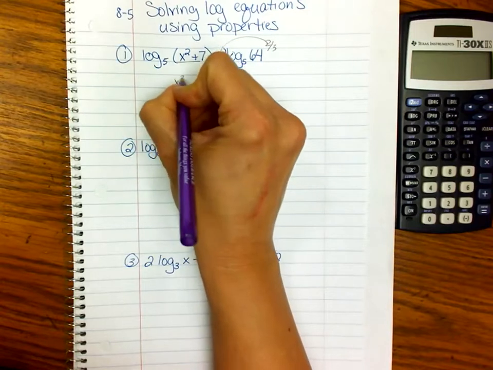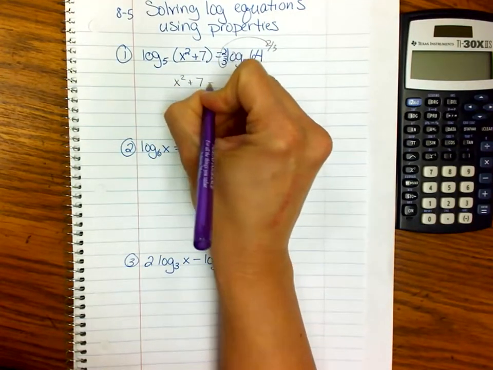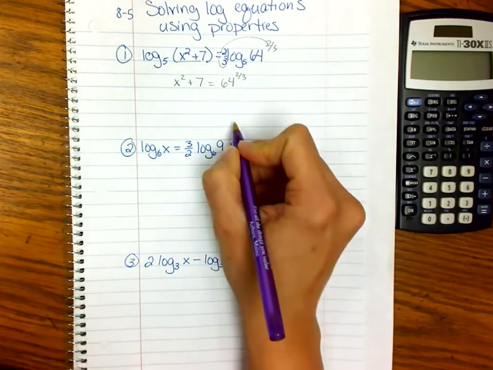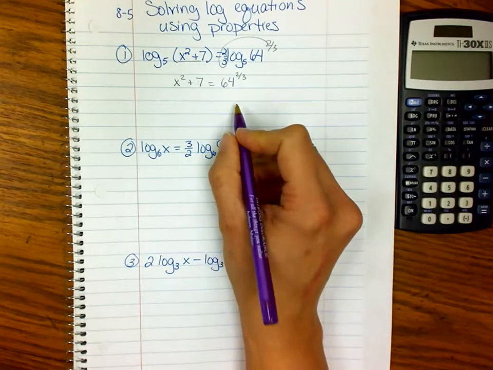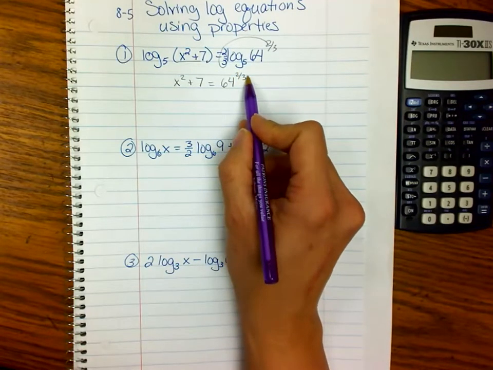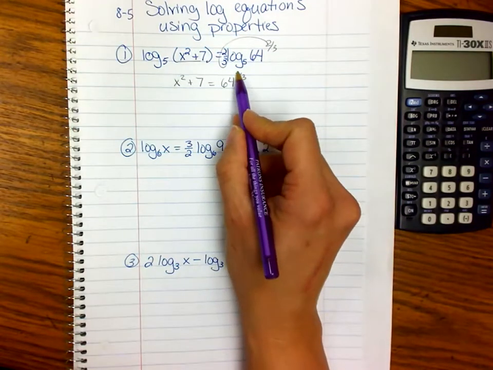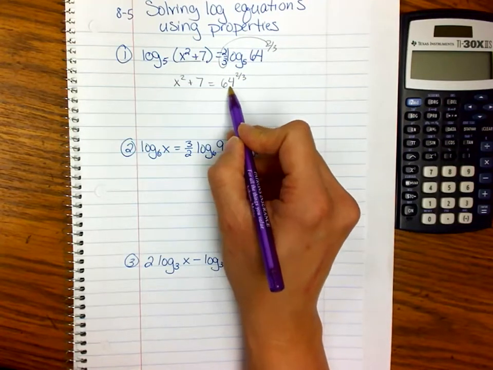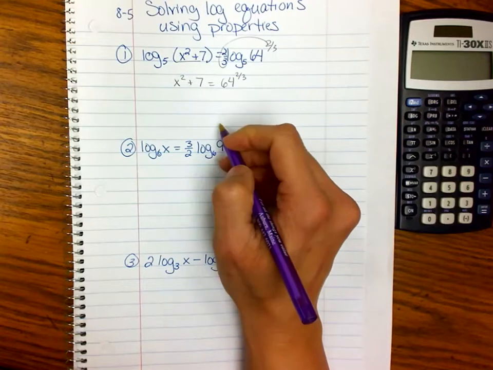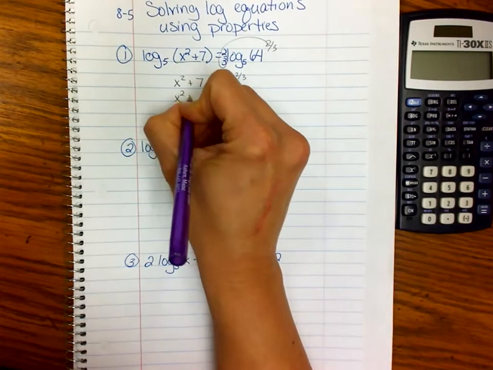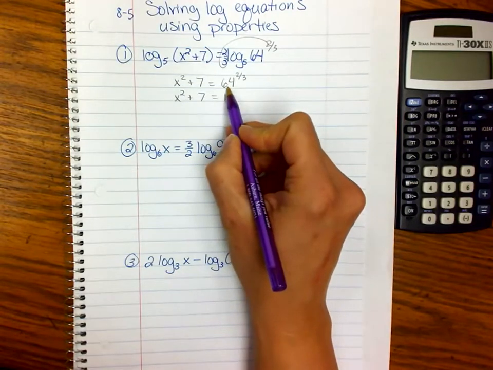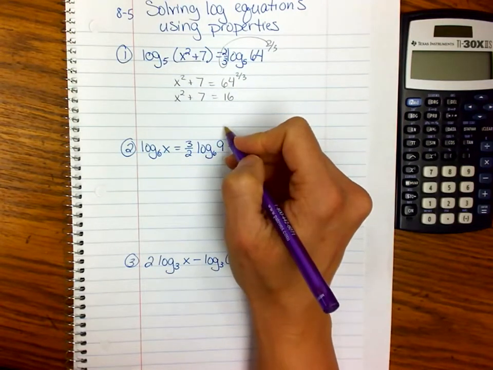So I say x squared plus 7 must equal 64 to the 2/3. And so I want to break this one down first. 64 to the 2/3. This 3 means cube root. This 2 means I square. So first I take the cube root. The cube root of 64 is 4. 4 squared is 16. So I'm going to rewrite this. And you could do that in your calculator. You could raise 64 to the 2/3 and it would give you that 16.